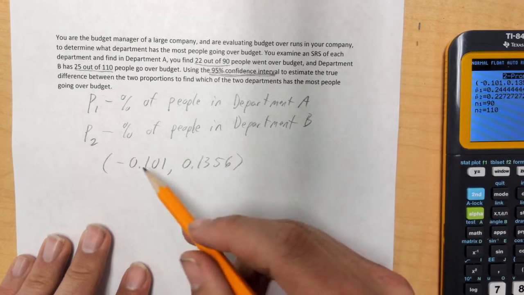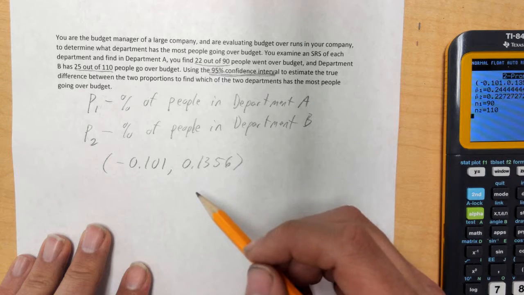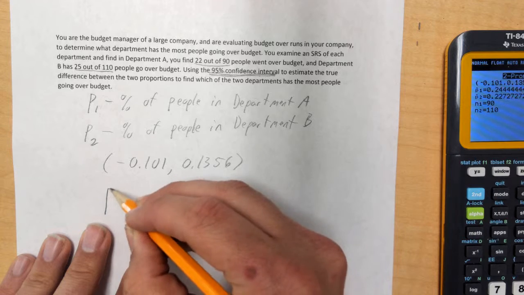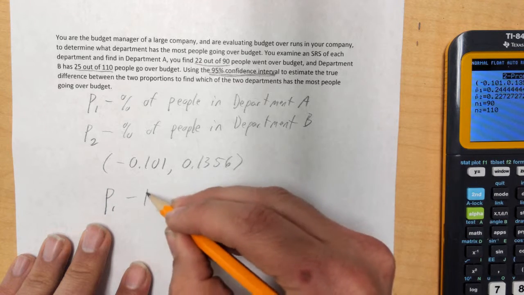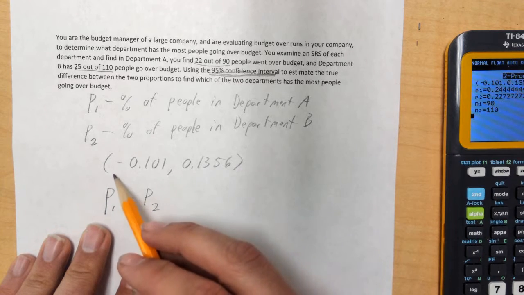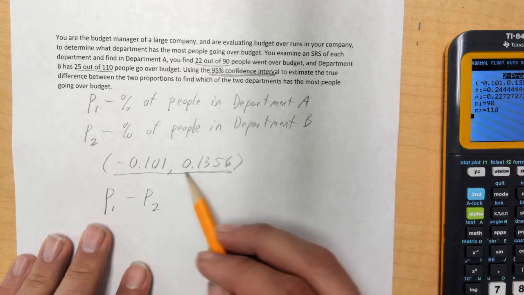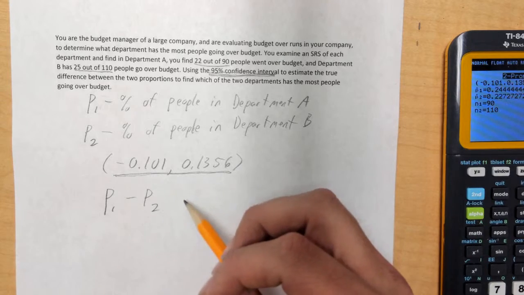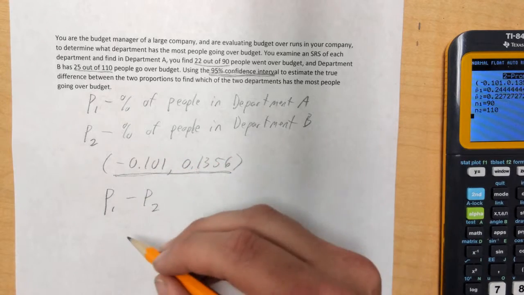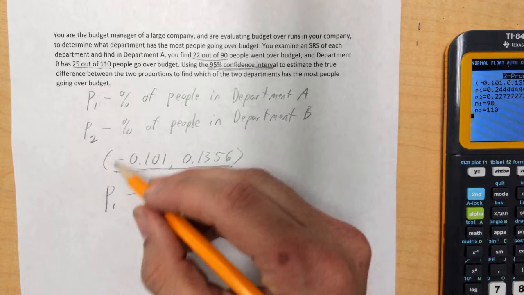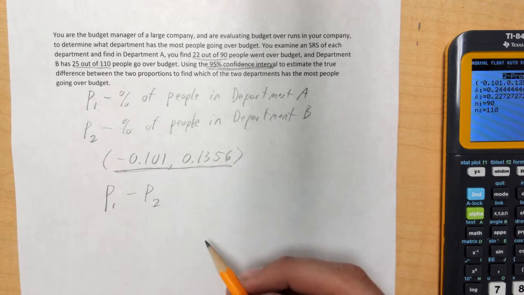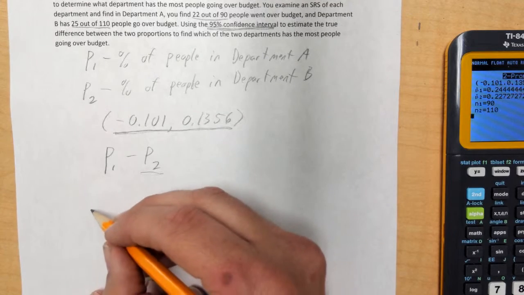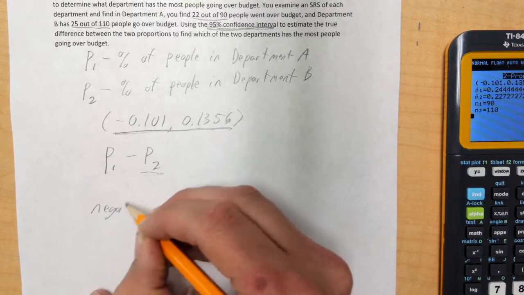Now let's take a minute and look at what these numbers mean. So we're looking at the difference of the two proportions, so we're looking for P1 minus P2. And we know the value of P1 and P2 are going to be inside this range here. When we subtract the two, it's going to be inside this range. Now if we get a negative number, so we do have a negative number right here, that means that our P2 value here is greater. So write that down.